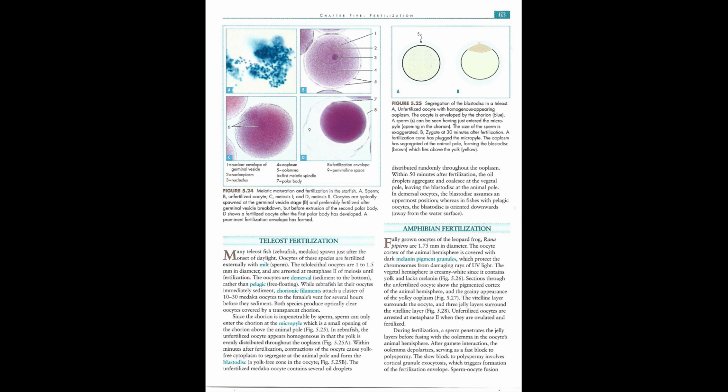In zebrafish, the unfertilized oocyte appears homogeneous in that the yolk is evenly distributed throughout the ooplasm, Fig 5.25a. Within minutes after fertilization, contractions of the oocyte cause yolk-free cytoplasm to segregate at the animal pole and form the blastodisc, a yolk-free zone in the oocyte, Fig 5.25b. The unfertilized medaka oocyte contains several oil droplets.